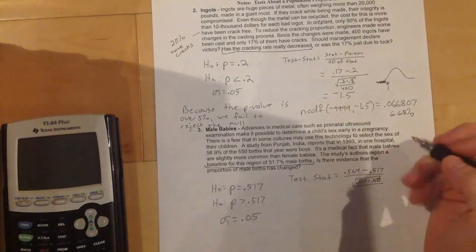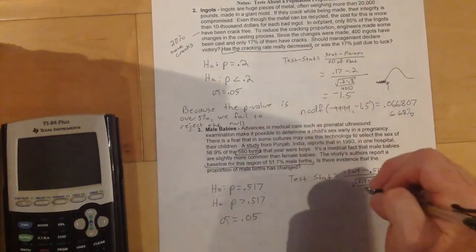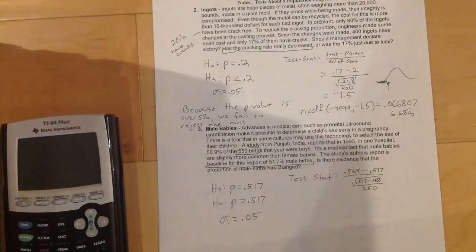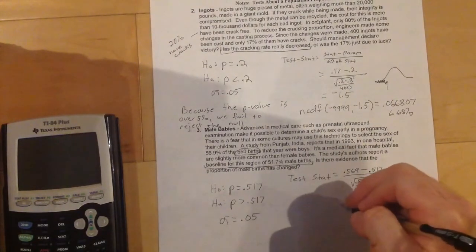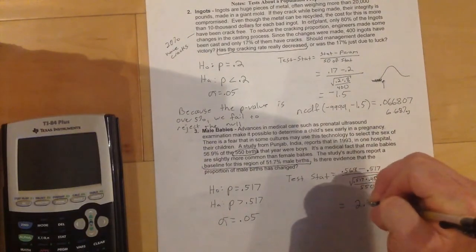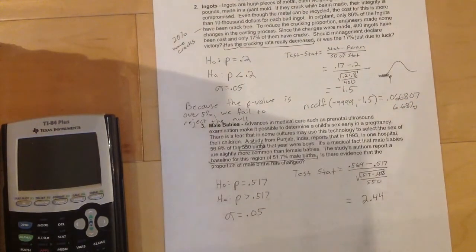And it told us in the problem that our sample size was 550. All right, and I'm just going to skip ahead to the calculations here and let you know that that is 2.44. Okay, so it's 2.44 standard deviations above the mean.